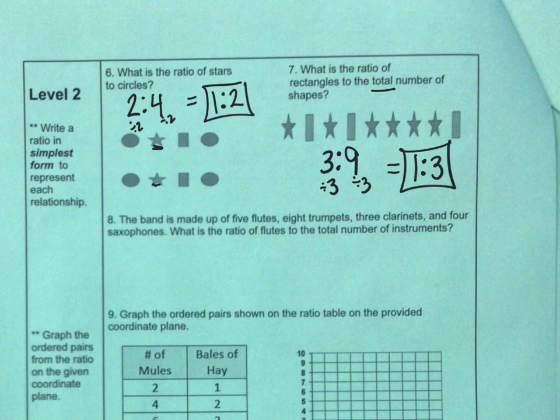Okay. Number 8. The band is made up of 5 flutes, 8 trumpets, 3 clarinets, and 4 saxophones. What is the ratio of flutes to the total number of instruments? Okay. How many flutes were there? 5. 5 flutes. And then what's the total? So what do I need to do with all the numbers in that problem? Add them up. Do I include the 5 for the flutes? Yes, that is still one of the instruments.